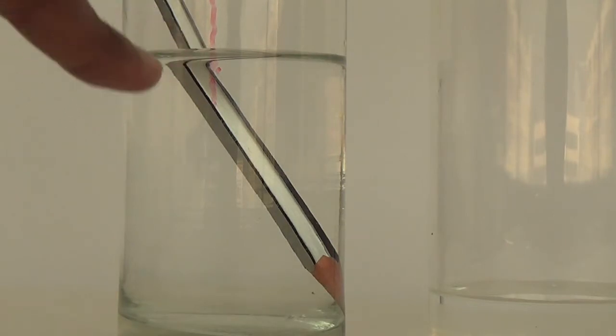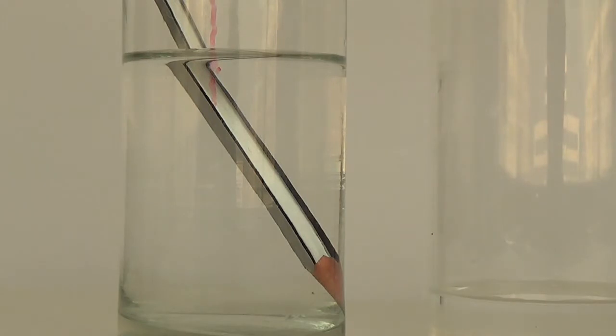So this is the point by which the object seems to bend. The point again is that the shape is changing, right? And this is explained by Snell's law and the law of refraction, right?